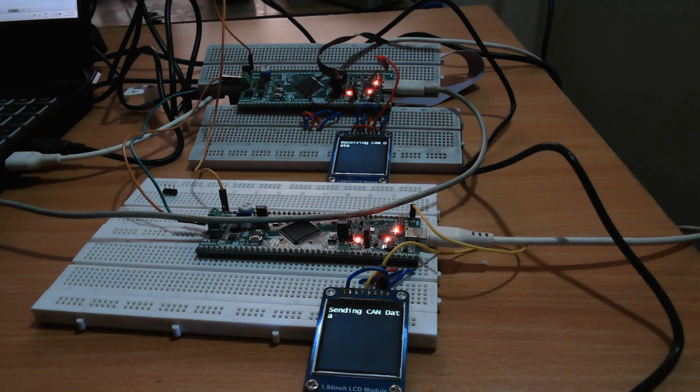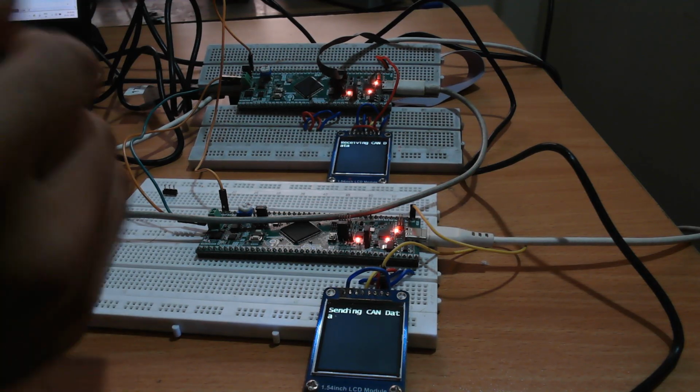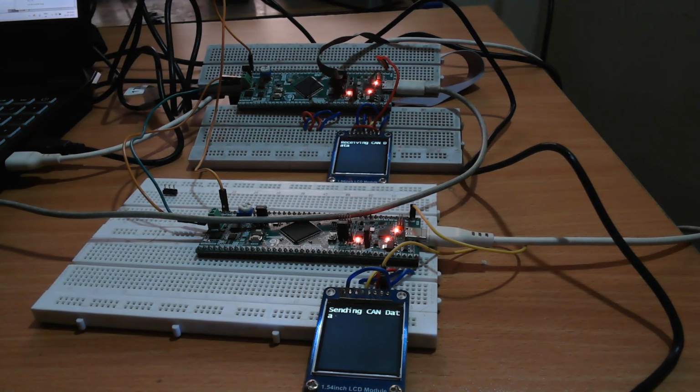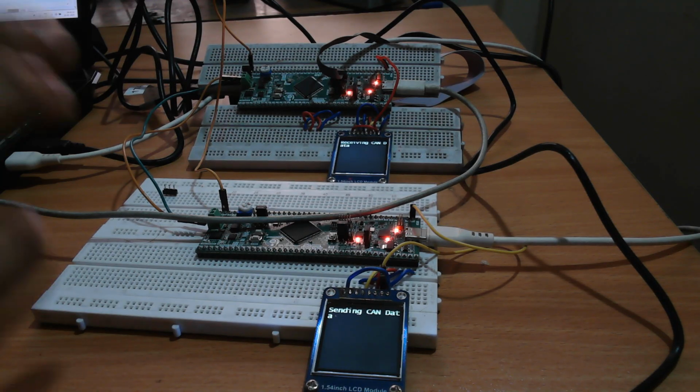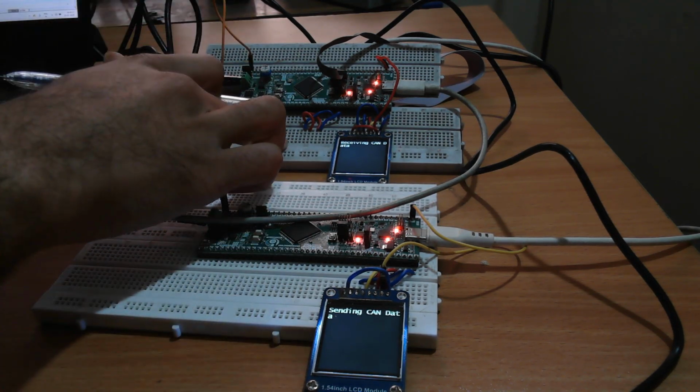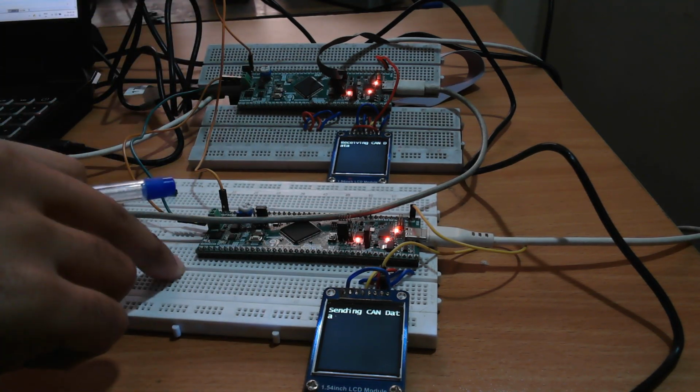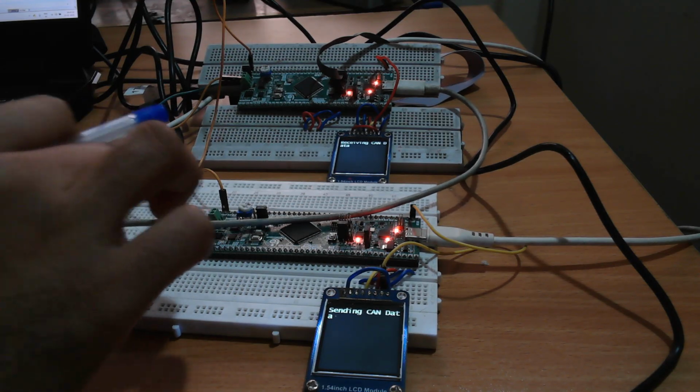And here, via demonstration, we are showcasing how to send and receive data over the CAN between two ECUs and printing the receiving and the sending data onto the screen for virtual demonstration and visuals. So you can see, this one is sending data and this one is going to receive, and we have connected these via the CAN terminals.